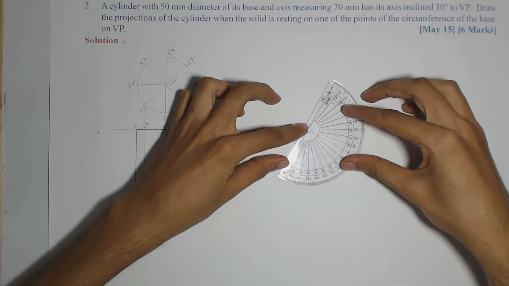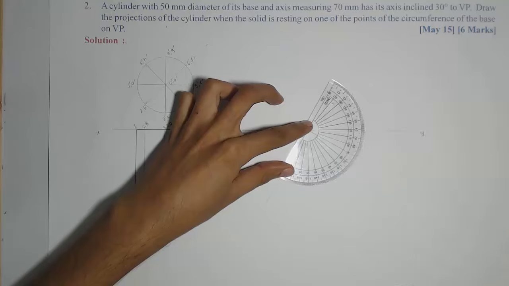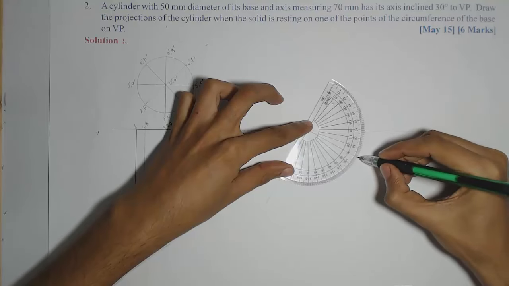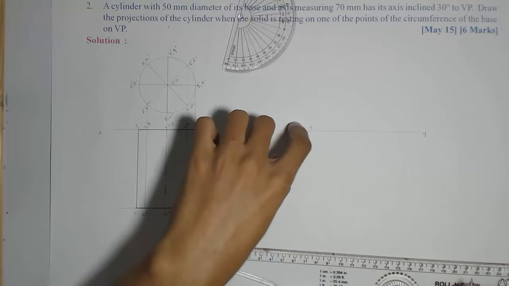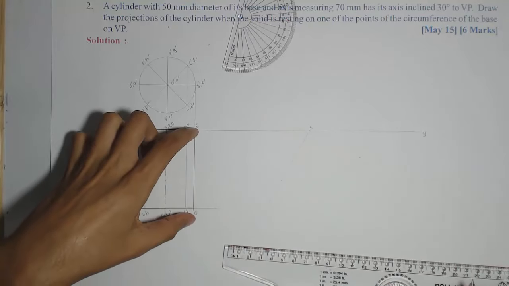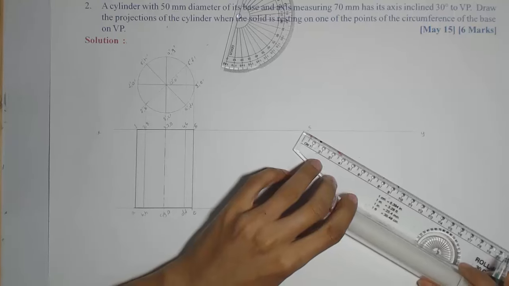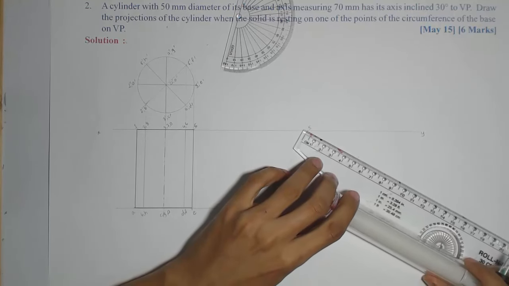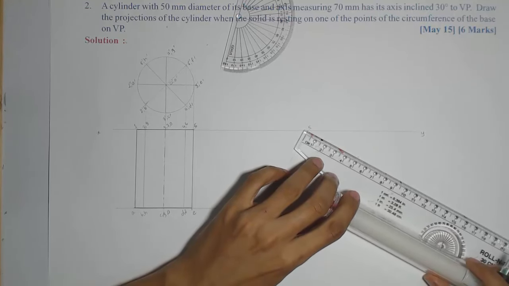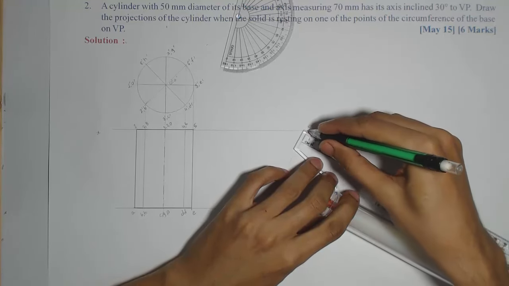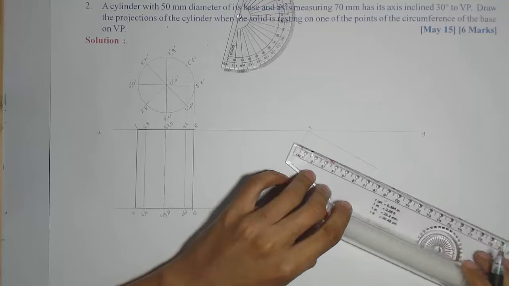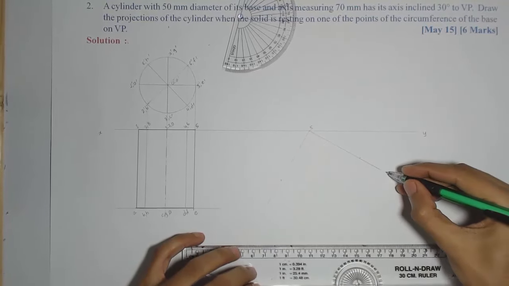So first drawing the perpendicular at 5, and from that perpendicular I need to take distance equal to 70 mm. So I'll directly measure the 70 mm here, because the height of the cylinder is 70, this much is 70 mm.